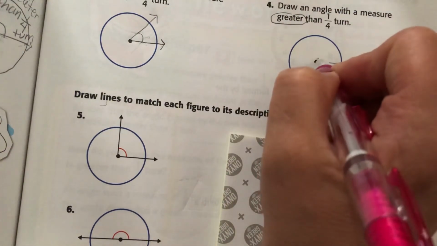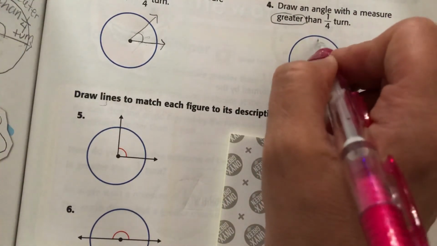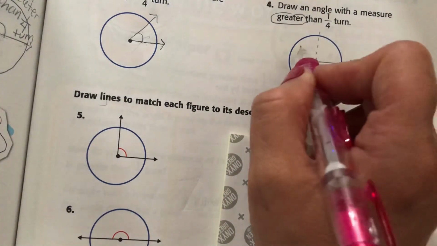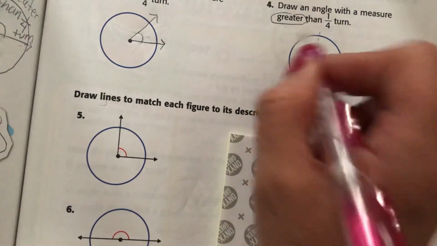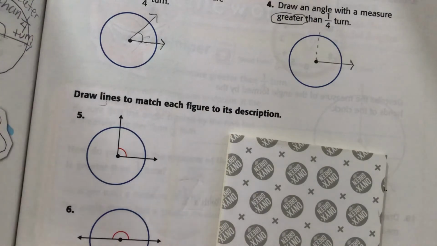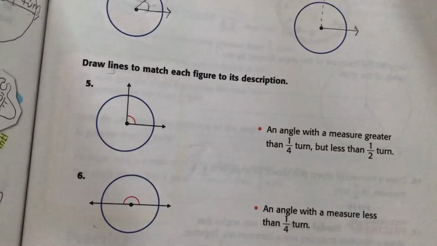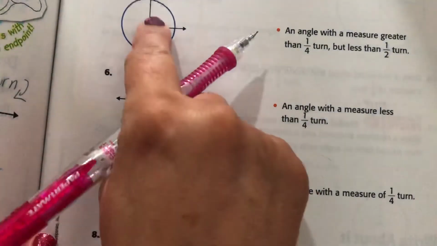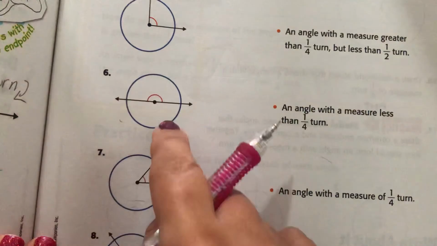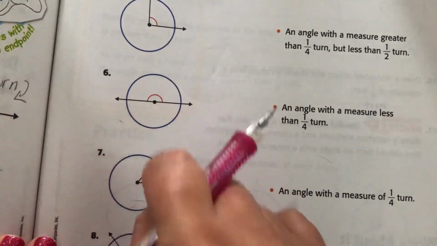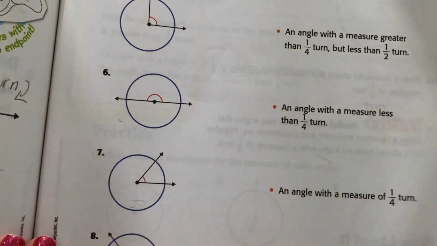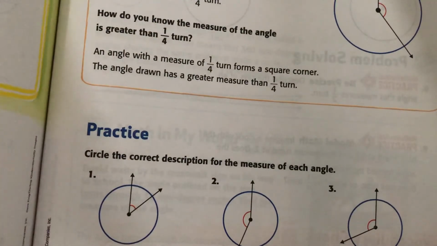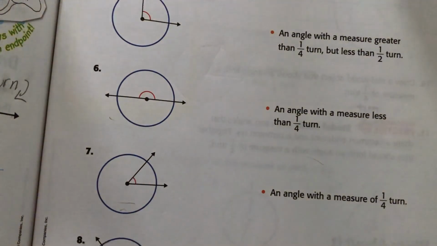So that means, remember, your 90-degree line is there, so it has to be outside of this. Okay, it has to be greater. All right? Draw lines to match each figure to its description. Okay? So, what kind of angle is this? Okay, so that's what you want to go back and check on, and then you just match them. And don't forget your word problems. Okay? All right. Hope you had fun.